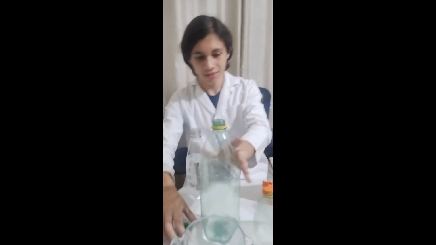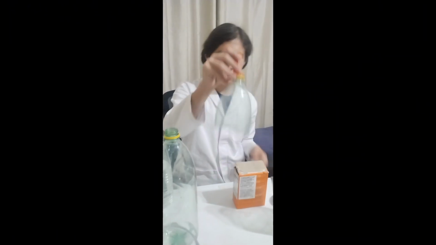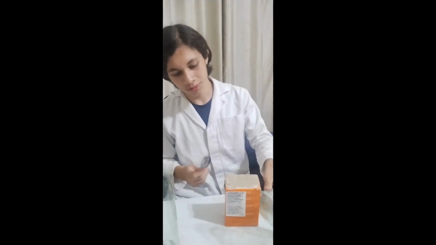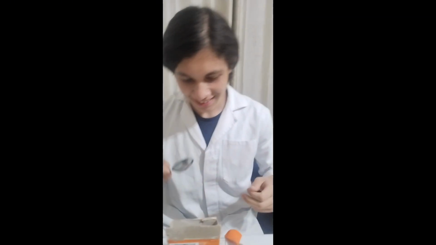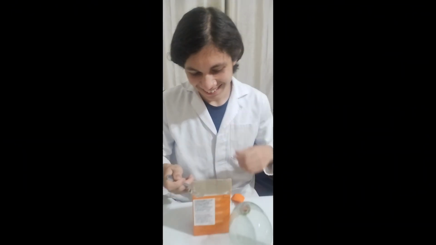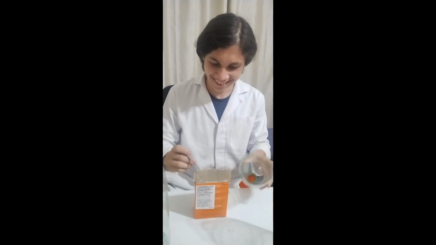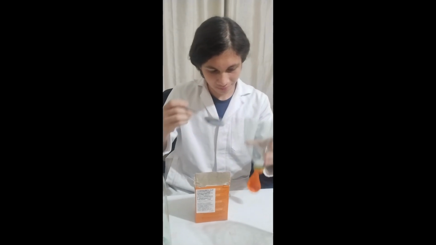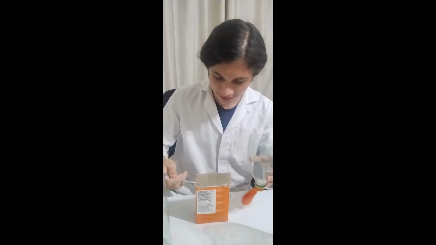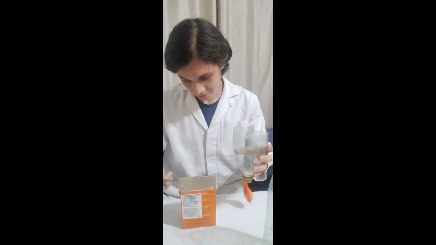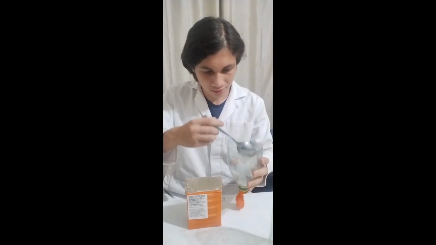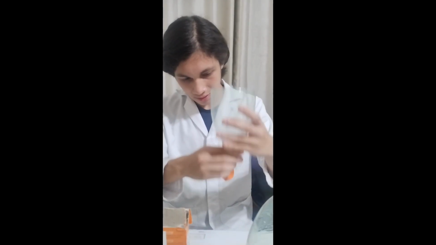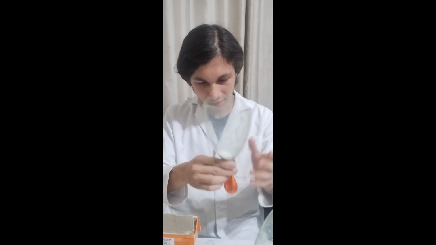Okay, so now in this balloon I have to put two tablespoons of baking soda. One and two. You have to mix it really well.